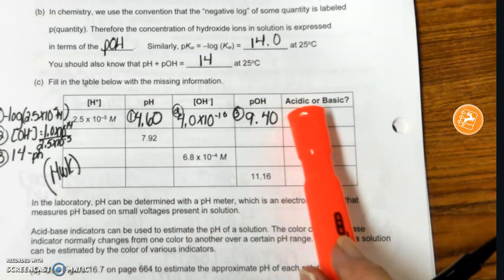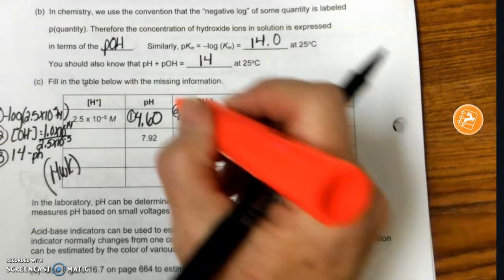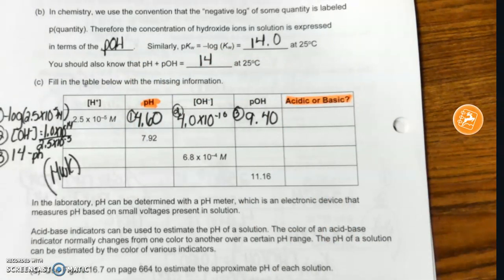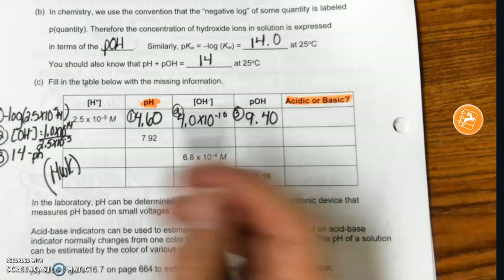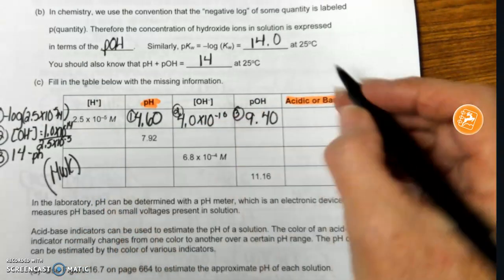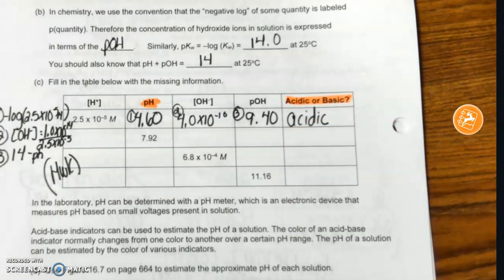When we determine whether something is acidic or basic, we always use the pH only, not pOH. Always the pH. If it is below 7, it's acidic. If it is above 7, it is basic, right? So we are going to take this number. This is below 7, so this is considered to be acidic.